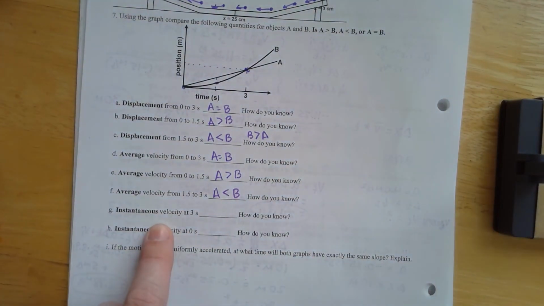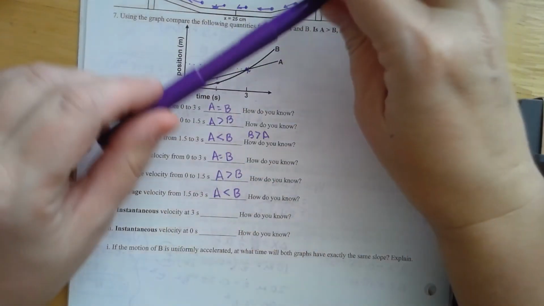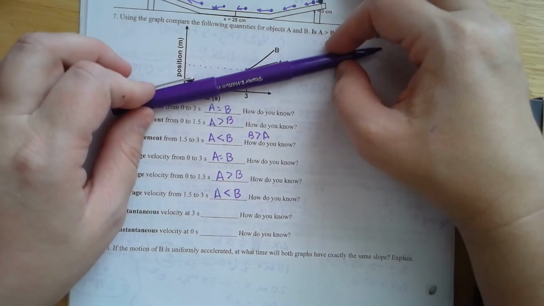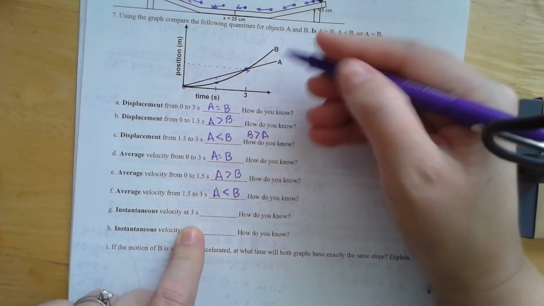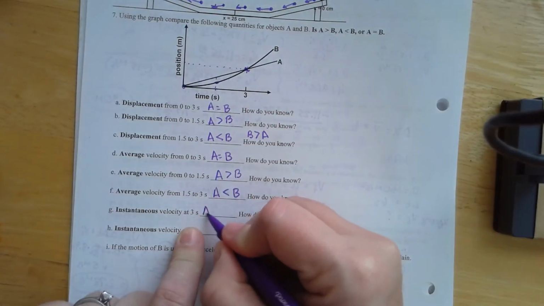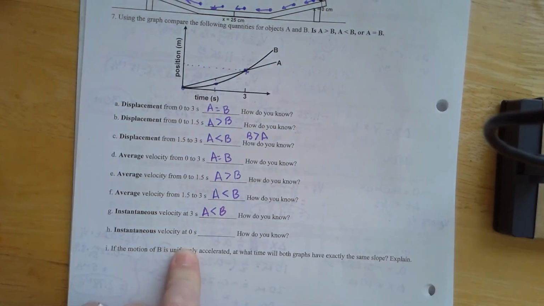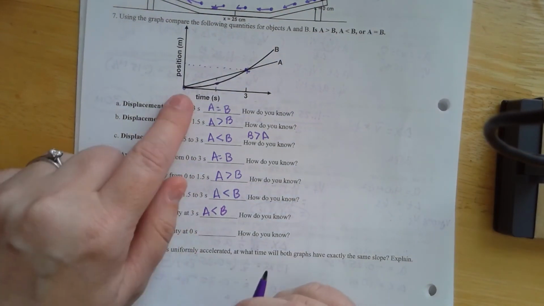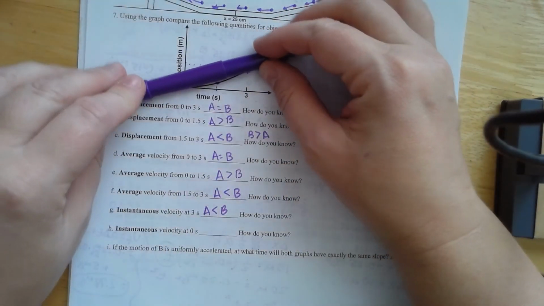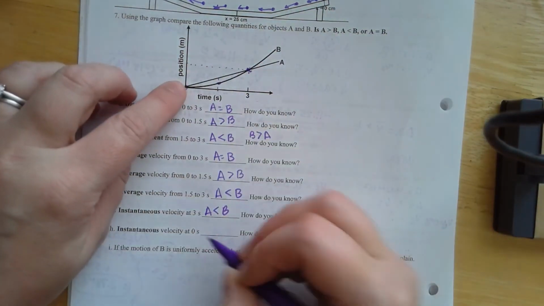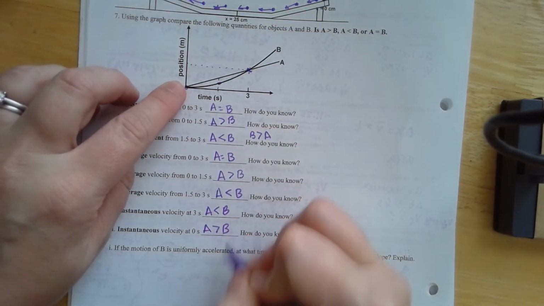The instantaneous velocity at 3 seconds, which one's faster? Well, I can use my slopometer and put it down on the paper and see which one has a steeper slope at 3 seconds. And the one that has a steeper slope there is B. So B is greater than A. The instantaneous velocity at 0 seconds, we can do the same way. Which one has a steeper slope? A has a steeper slope. So A is greater than B.